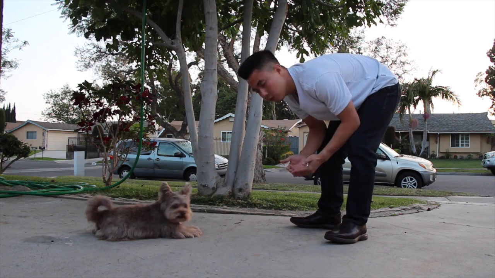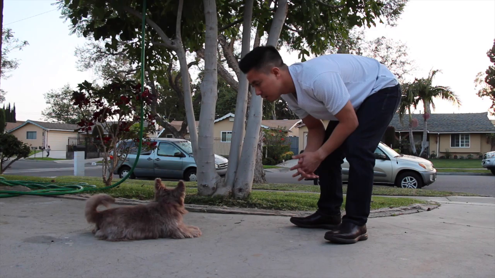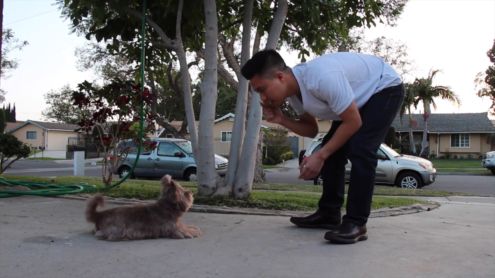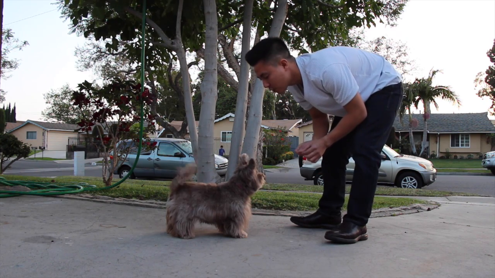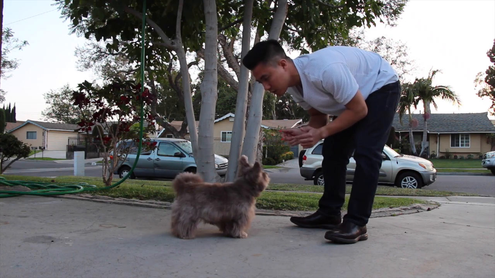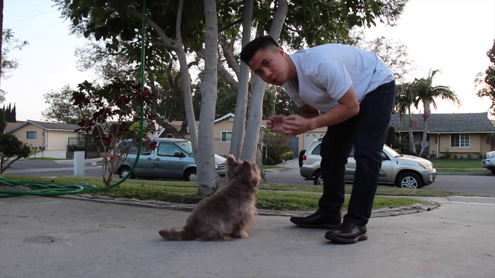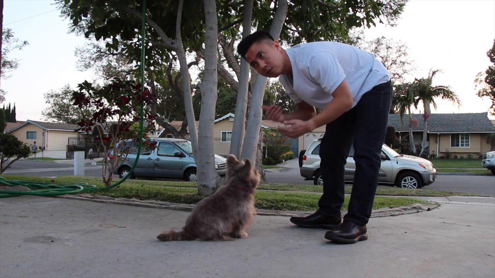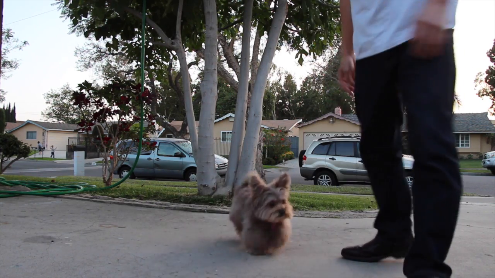When you're training new behaviors, you can always capture them by using a bridge. Snuggles. Look. Good. Stand. Good. So guys, by saying good, you saw that she froze instantly when she stood after I said good. That's because she knows that at that exact moment, that's the behavior I wanted to reinforce. Good girl, Snuggles. Let's go inside.